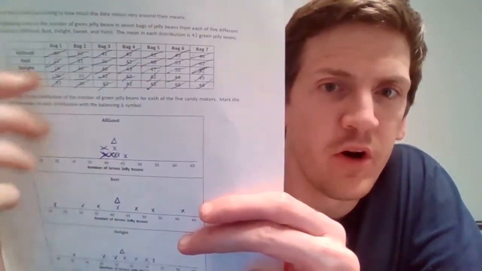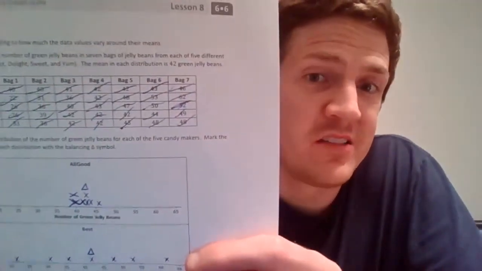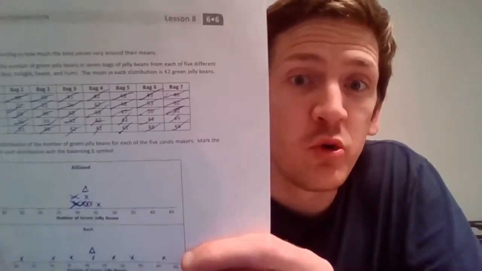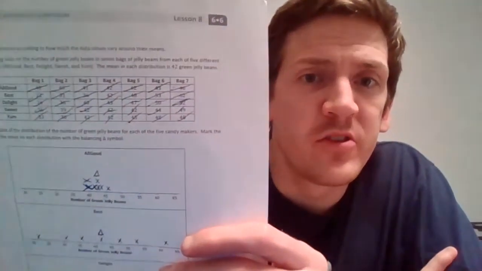Because with All Good, if you look at your data, yeah, you had a 40 in there, but if I was told, okay, expect 42 jelly beans, and I got 40, I wouldn't be too upset about that. It's only 2 jelly beans. It's not like I'm missing 20 of them like I am if I had 22 on the Best option over here. So to me, I wouldn't mind it.